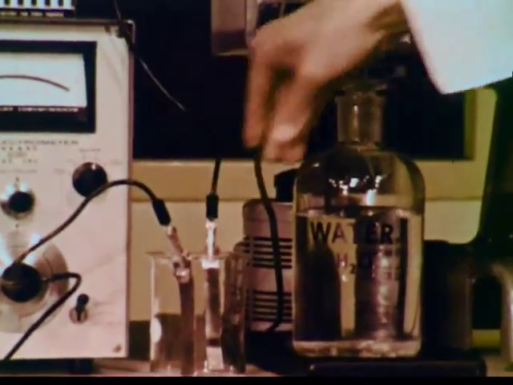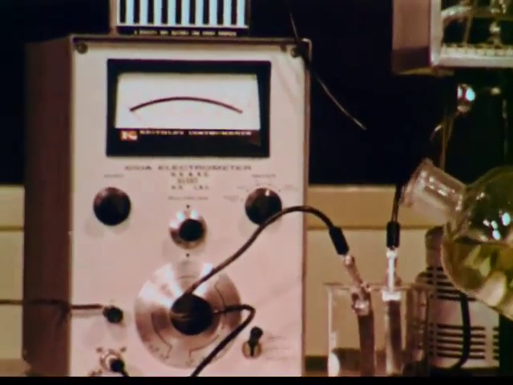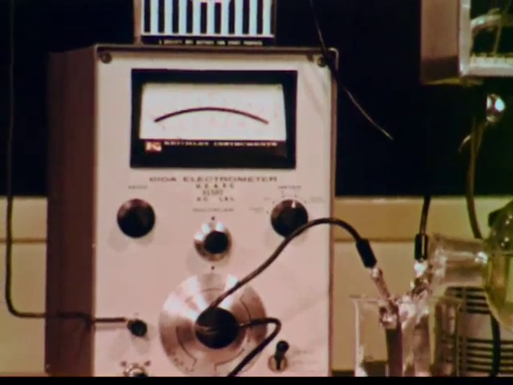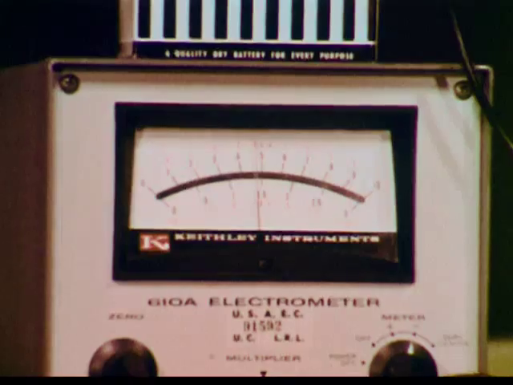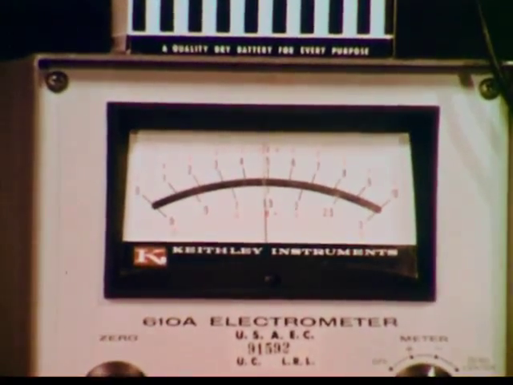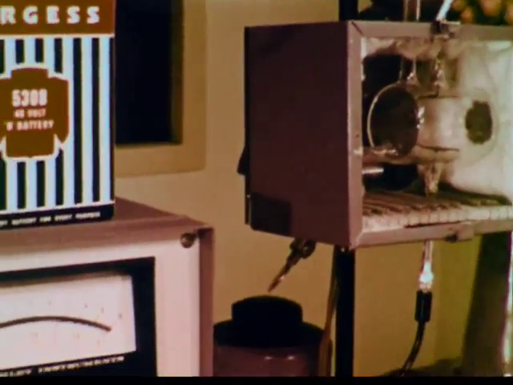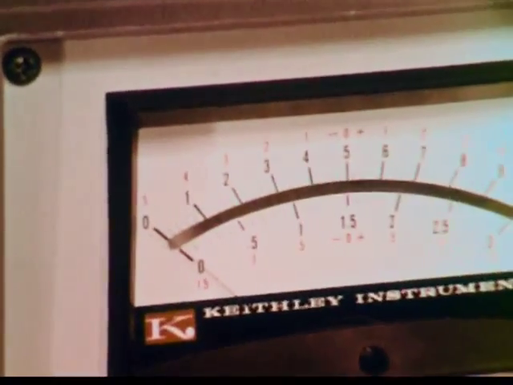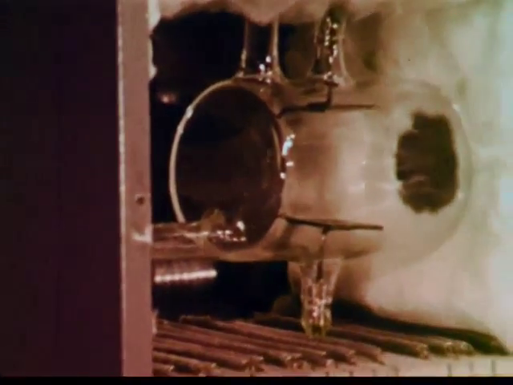This meter is so sensitive that it will even detect the extremely low conductivity of distilled water. As sensitive as this meter is, we are still unable to detect any conductivity in the empty cell. If a gas is placed in the cell and the meter shows that current is flowing, it is due to ionization of the gas.